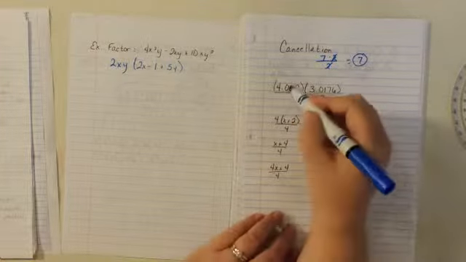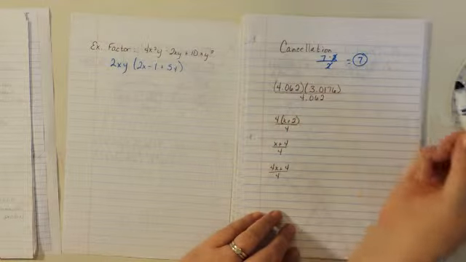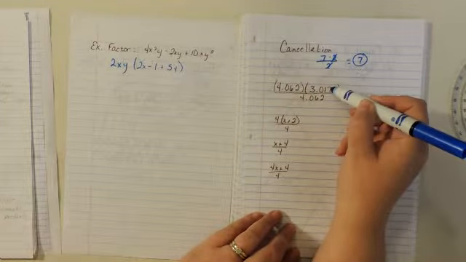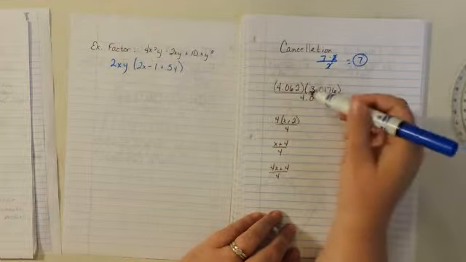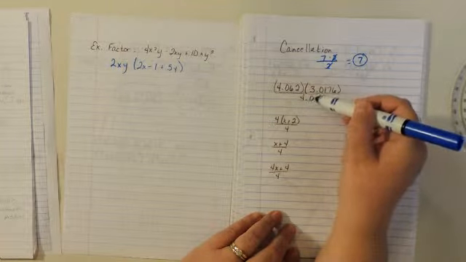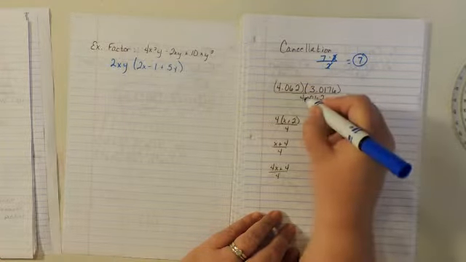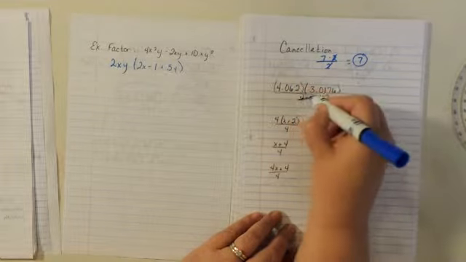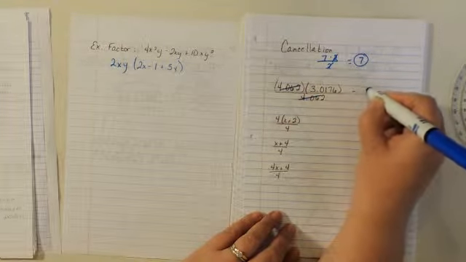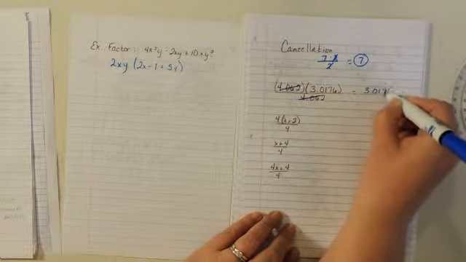Anytime there is a common factor in the numerator and denominator, we can cancel the common factors. So here we have 4.062 times 3.0176 divided by 4.062. So these two are common factors and we can divide them, and that leaves us with 3.0176.